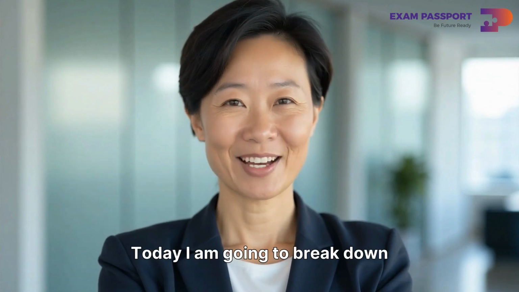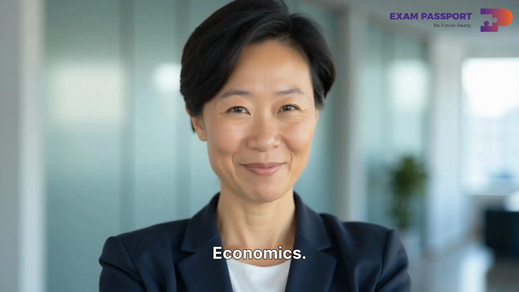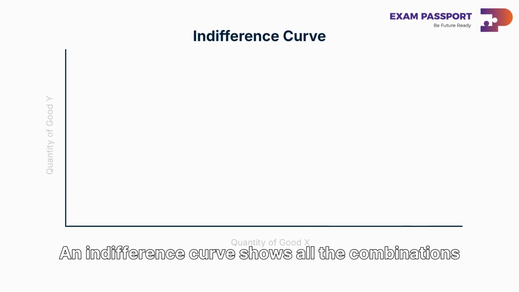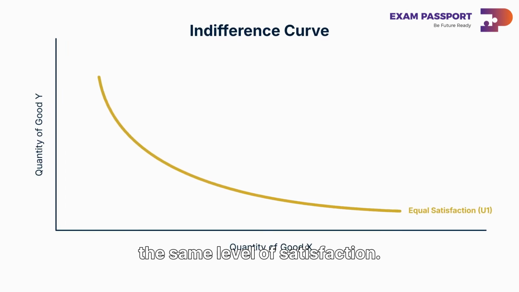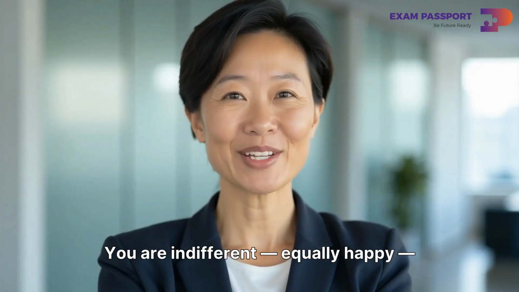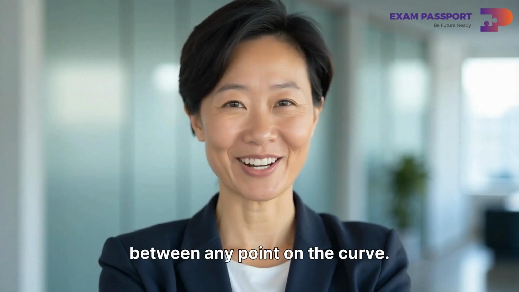Today I am going to break down one of the most visual topics in economics. An indifference curve shows all the combinations of two goods that give a consumer the same level of satisfaction. You are indifferent, equally happy, between any point on the curve.